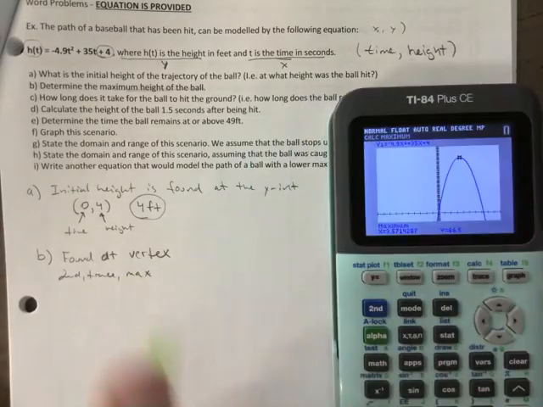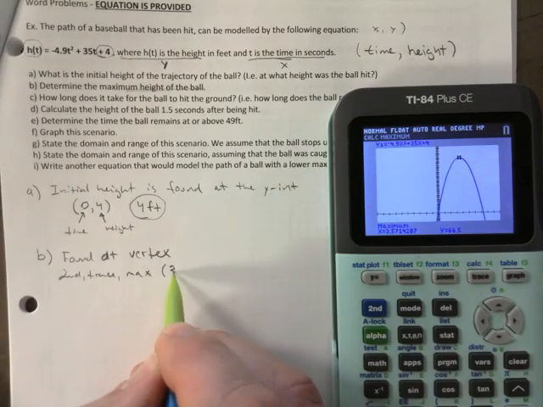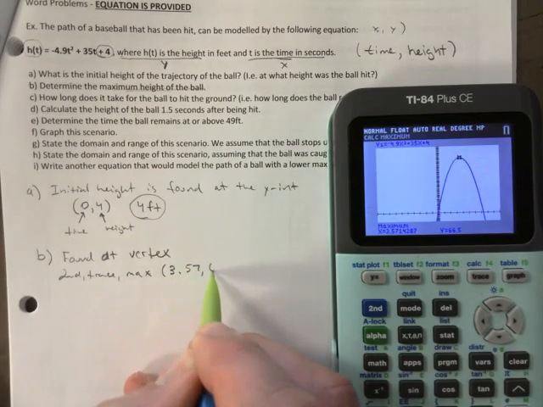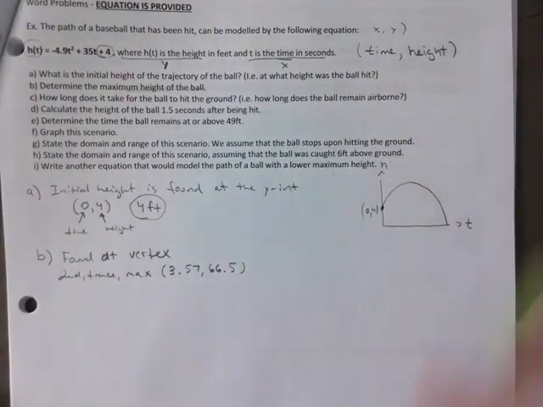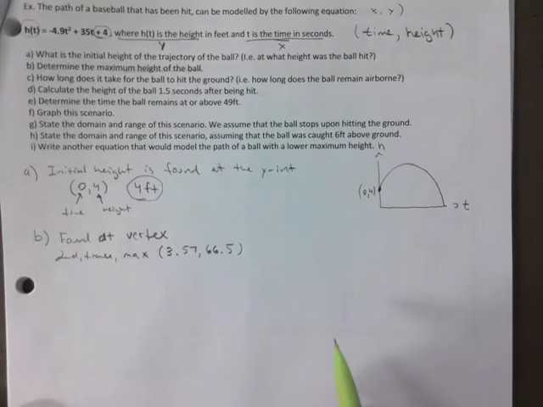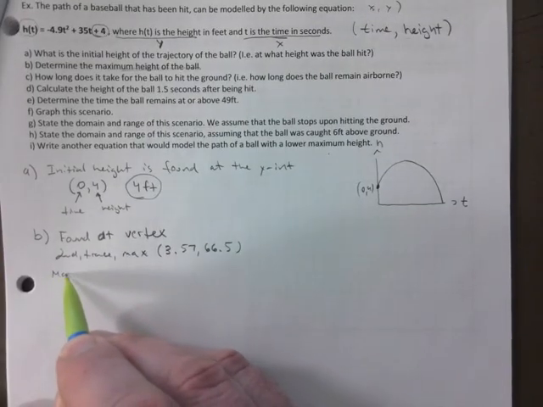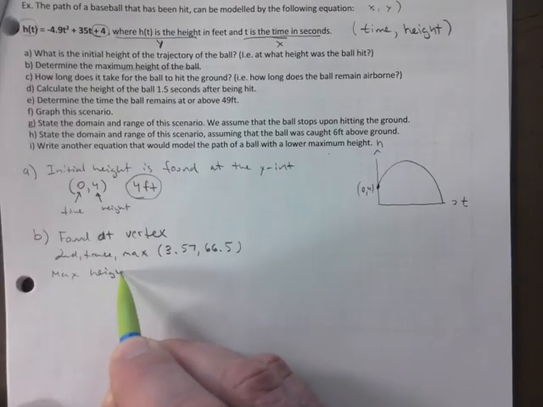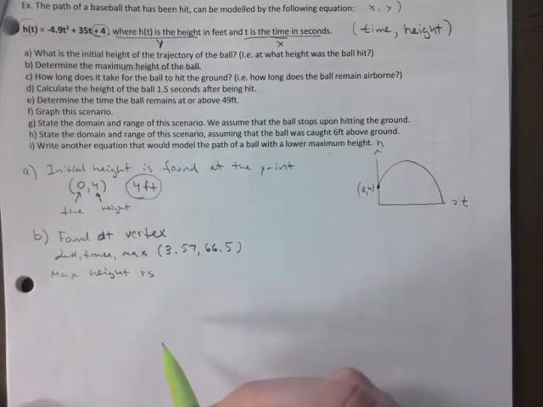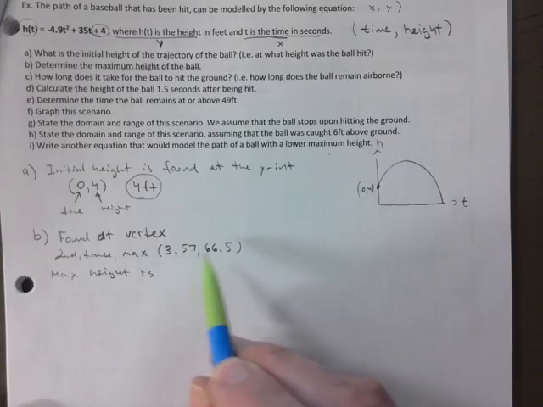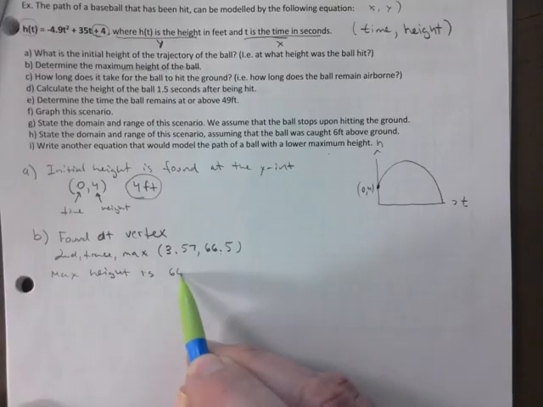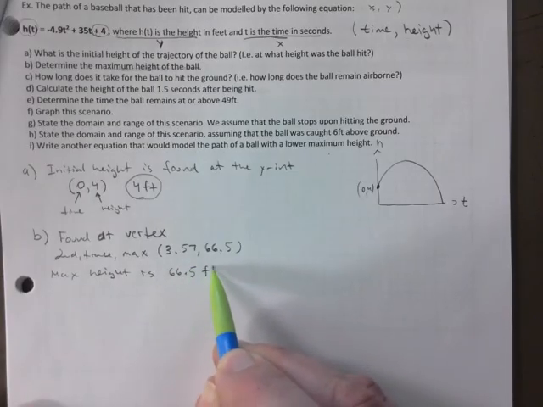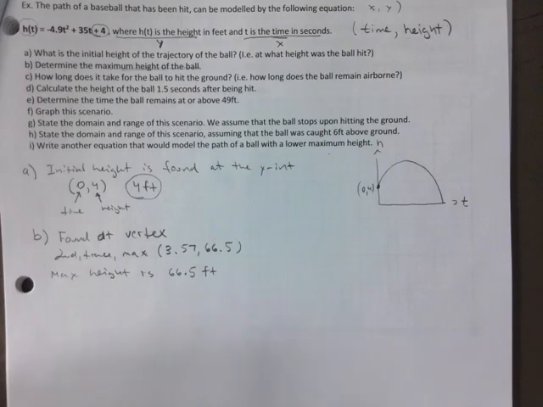It's not a whole lot of work that I'm asking for. 3.57, 66.5. That's not answering the question yet. That is just the coordinate of the vertex. So the max height is, which one is it? 66.5. We've determined that the y value, and it's measured in feet, so make sure you have your units there.